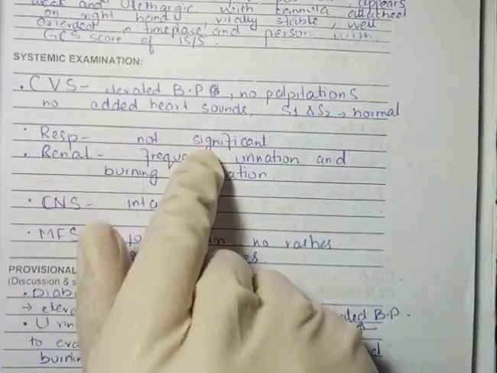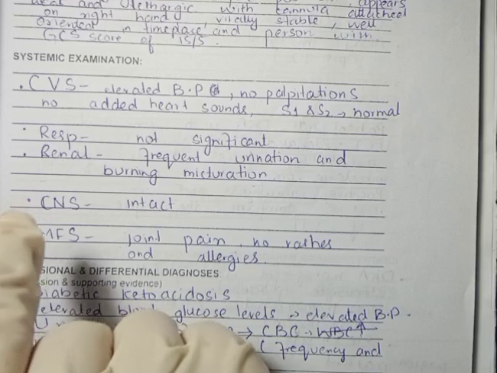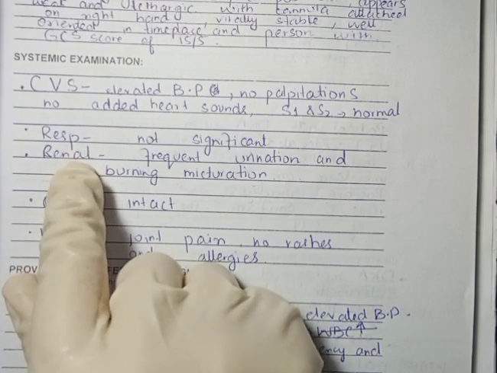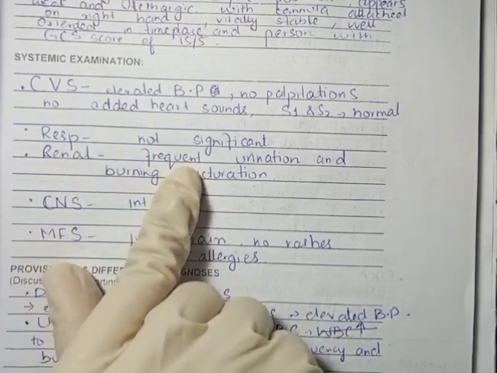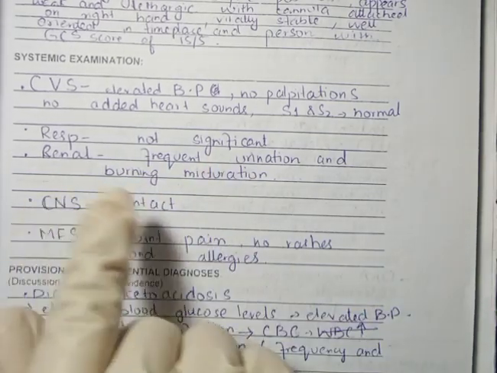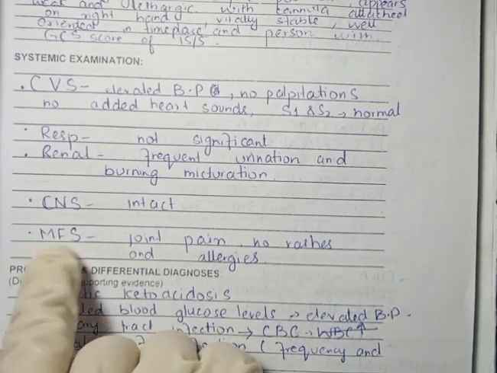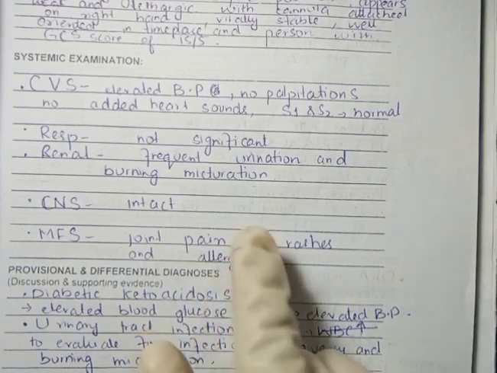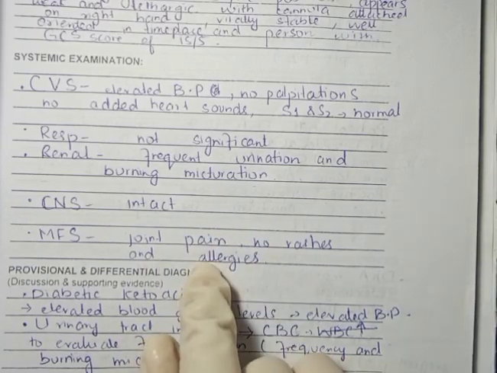In respiratory system, we'll mention it was not significant in this patient's case. Renal or KUB, kidney ureter bladder, includes frequent urination and burning micturition, which is an important finding. Central nervous system, it was intact. MSK, musculoskeletal, was intact as well. She had no joint pain, no rashes, and allergies.